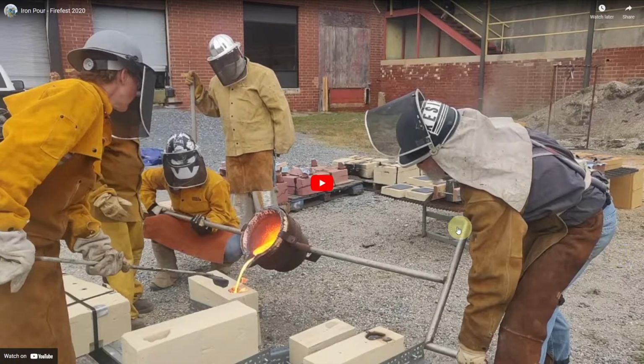And you also create a little sand mold on the spot to create this really cool looking low relief or high relief sculpture there. So let's take a look at how an iron pour is done.